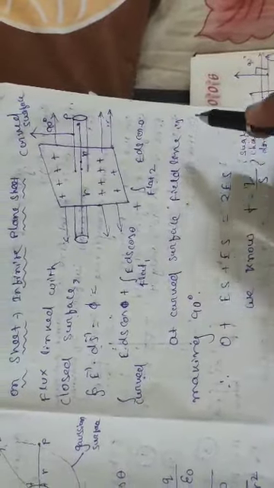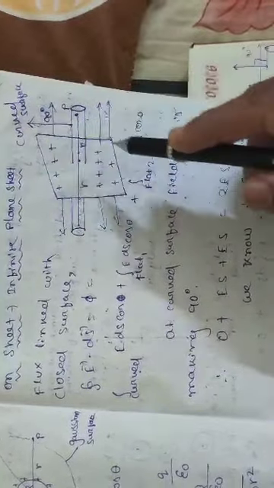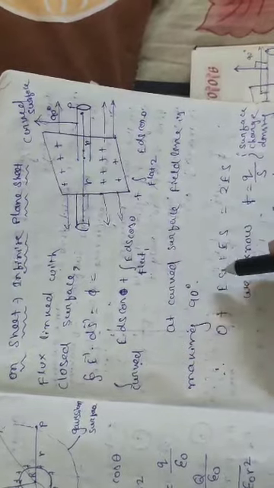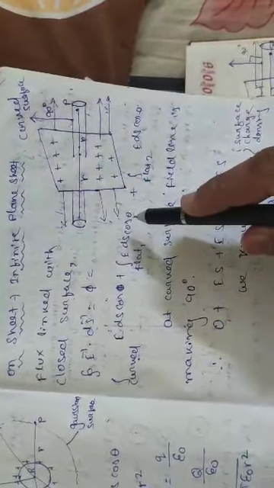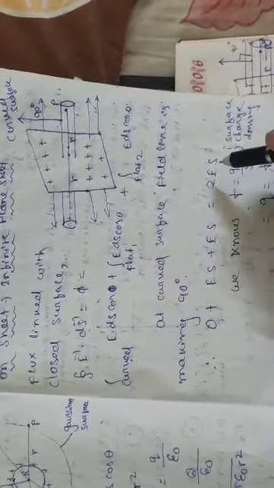Now at the curved surface, the field line is making how much degree? 90 degree, so no flux, that's why 0. Plus you will get the answer only at flat surface 1 and flat surface 2. So if you take E outside, what is the integration of ds? It is S, and this one is what? Cos 0 degree, which is 1, so I have not mentioned it. So ES plus ES equal to 2ES.